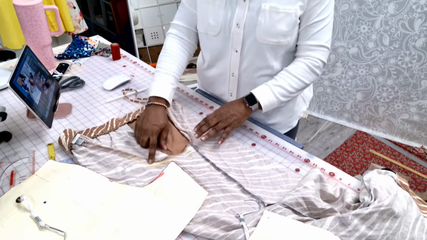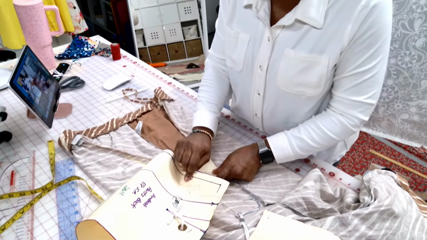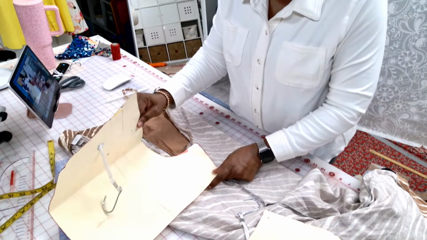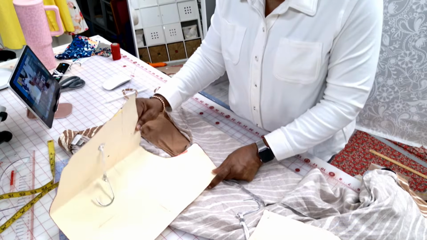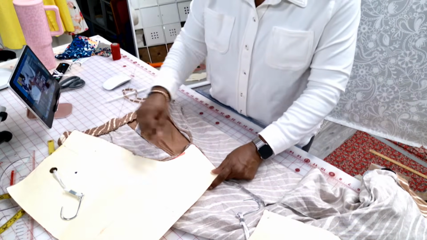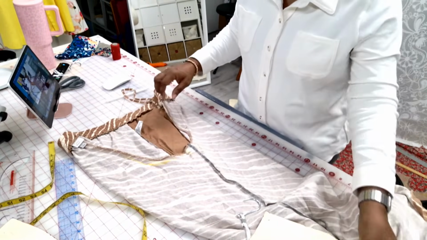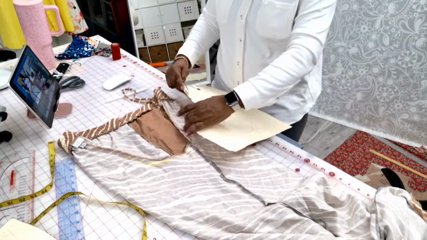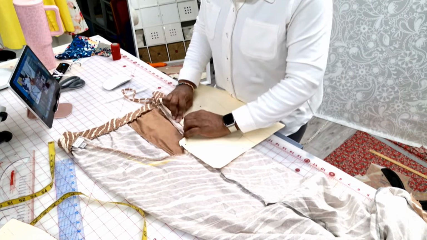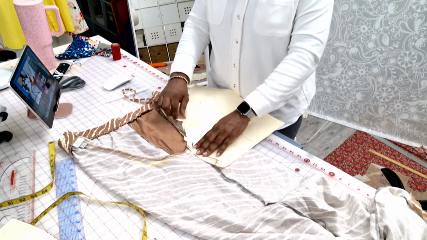Let me measure the length. Nope. I'm gonna leave it like that because I trust myself.